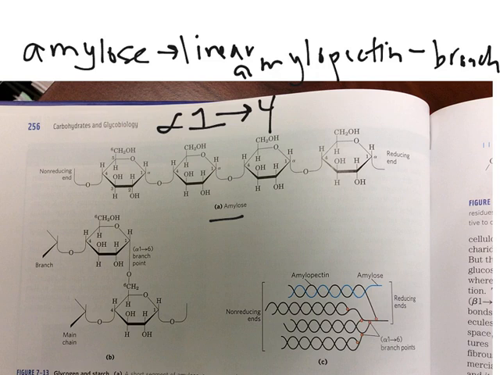Then if you look at the branch points, those instead, they're still going to this anomeric carbon here, carbon number 1, but they're forming a glycosidic bond to the hydroxyl group on carbon number 6. So those branch points then are alpha 1, because we have to say the stereochemistry at the anomeric carbon. These are alpha 1,6 glycosidic bonds. And this is going to be important for the three-dimensional structure and for the general properties of these molecules.